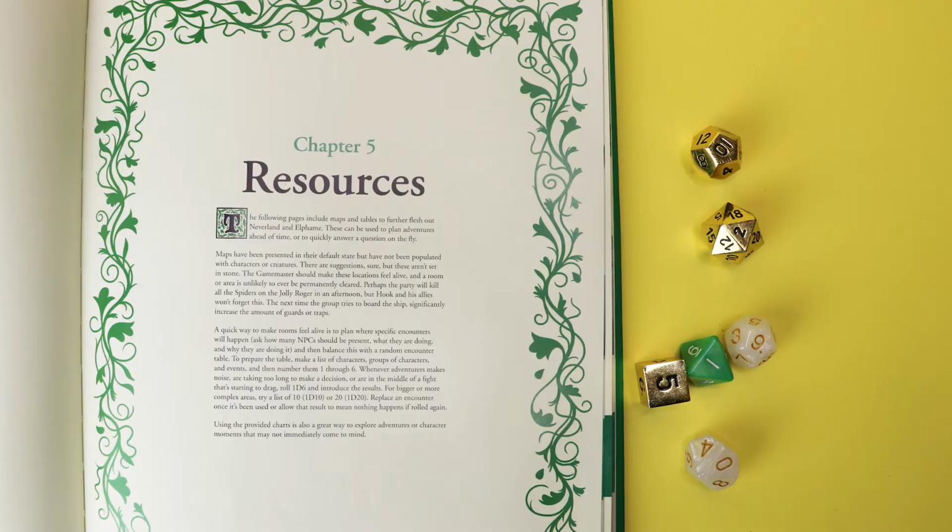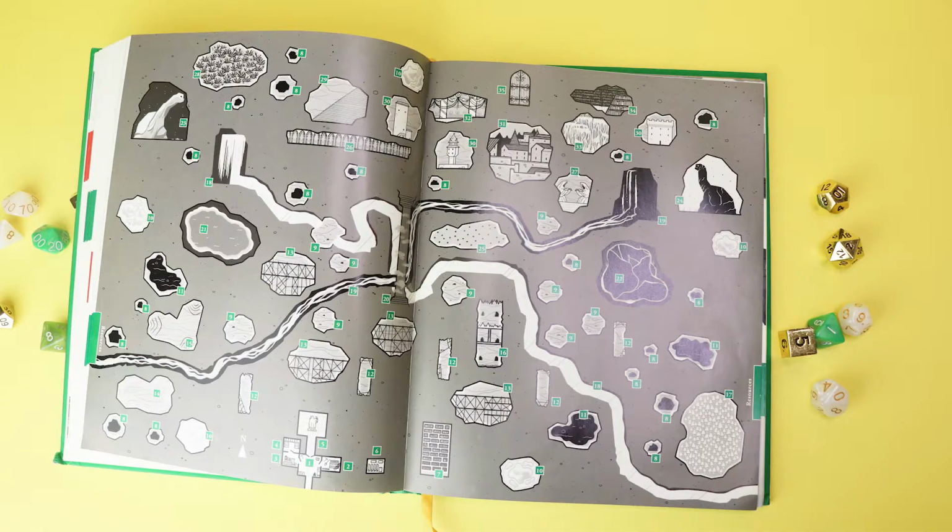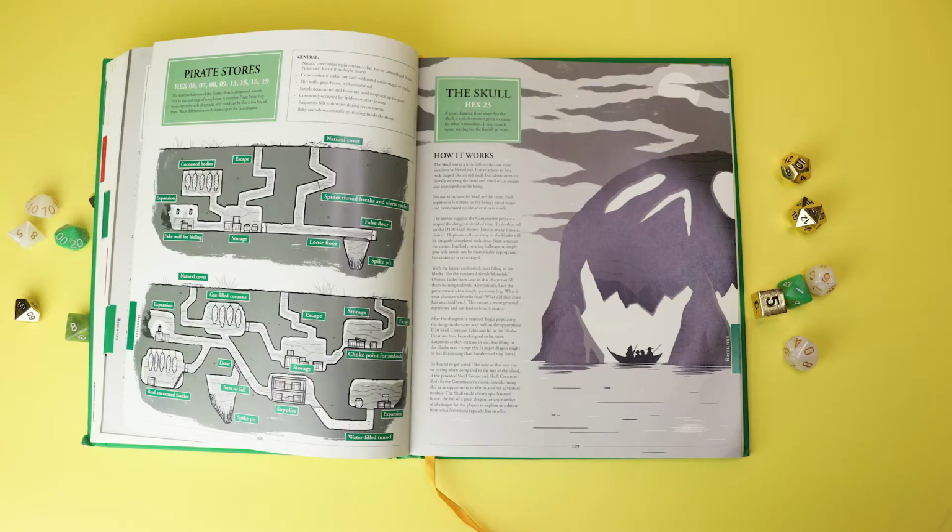The resources section of this book expands on various locations around this hex crawl and includes more of a breakdown as well as visuals, like maps. It also has a lot of roll tables. I love roll tables. There are a lot of random roll tables that are massively helpful to Dungeon Master prep work.